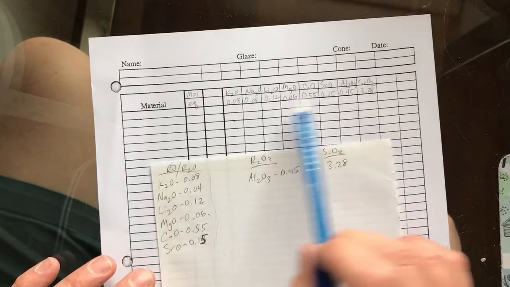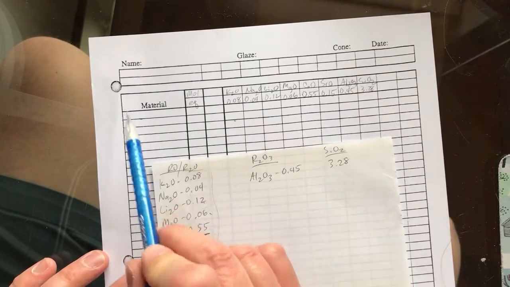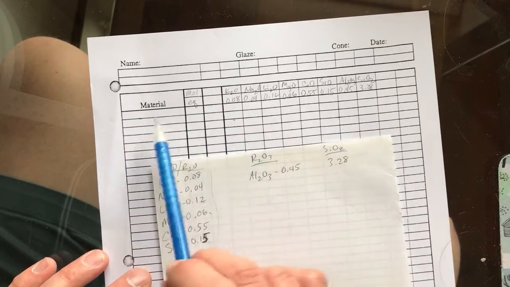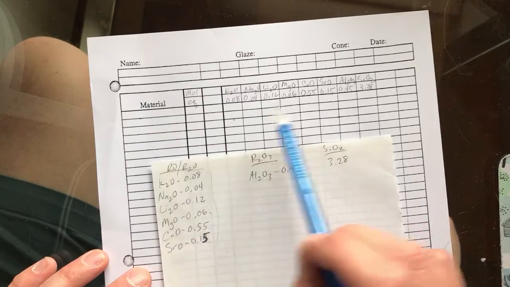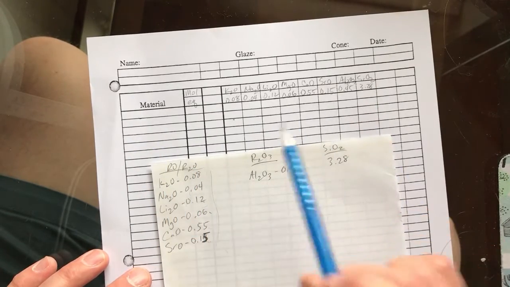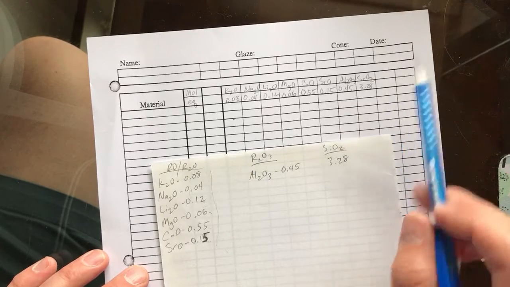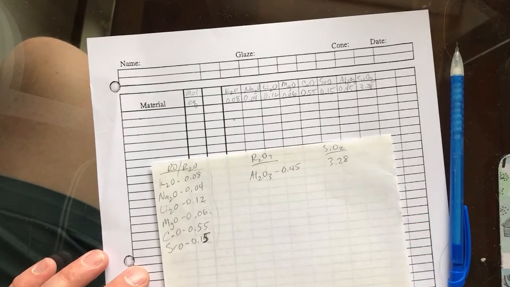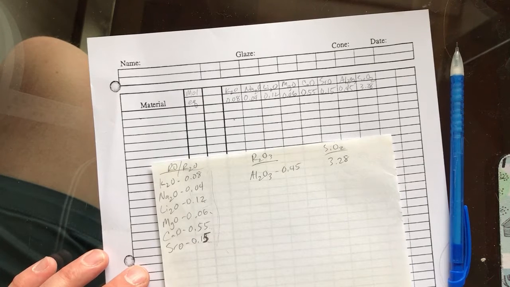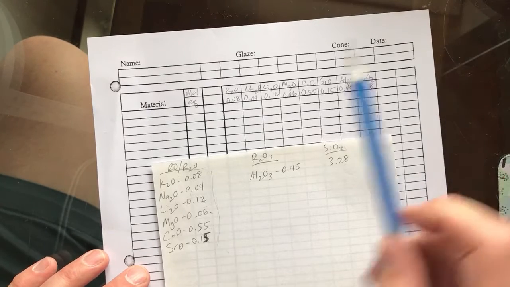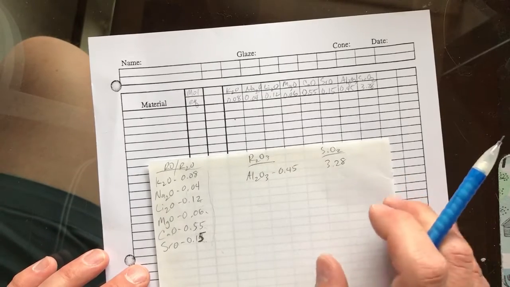Okay, so the reason why we're going to write all that stuff down there is so that we can keep track of it. What we're going to do is, one by one, or a couple materials at a time, we're going to go through and eliminate those and find a material that will fill all of those sort of at once.